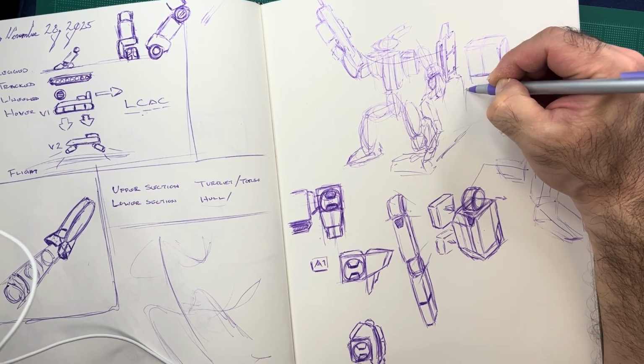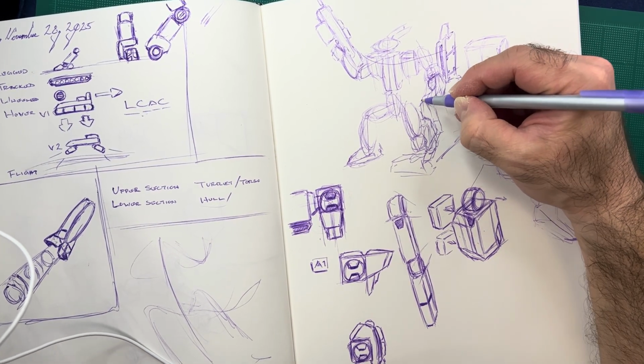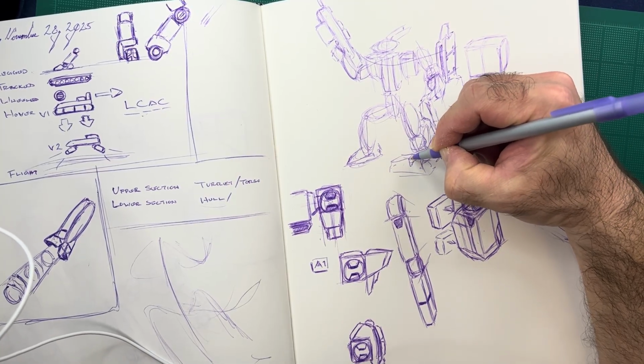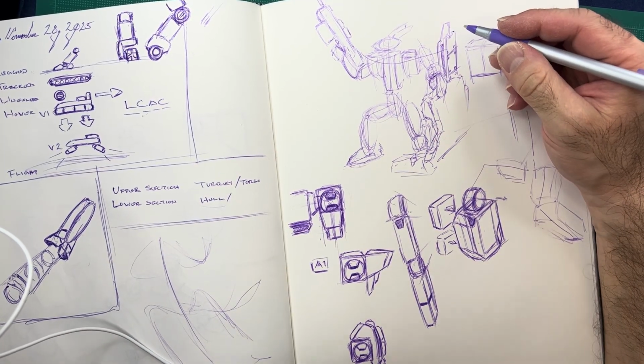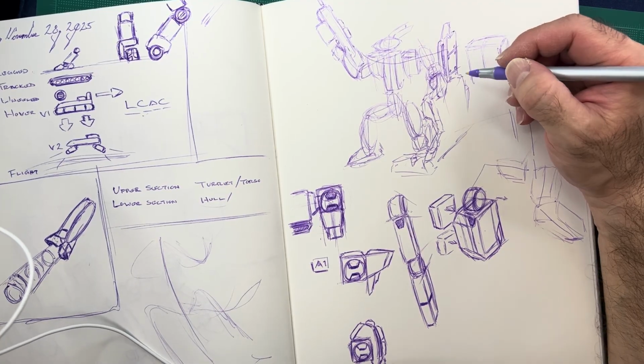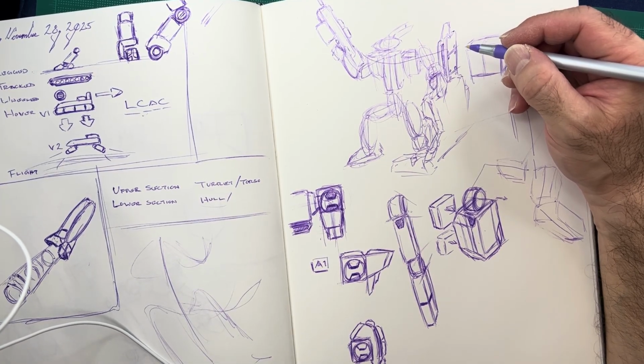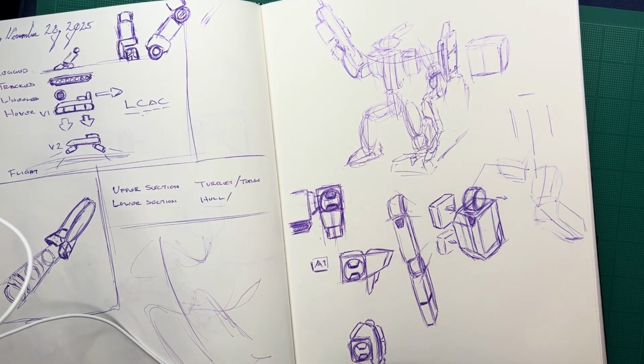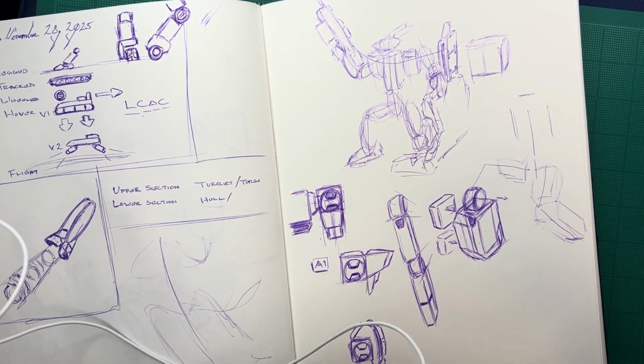Yeah, and that definitely helps. And I'll be doing more videos on how to use the frames and whatnot as I come across more things. I hope some of this made sense.